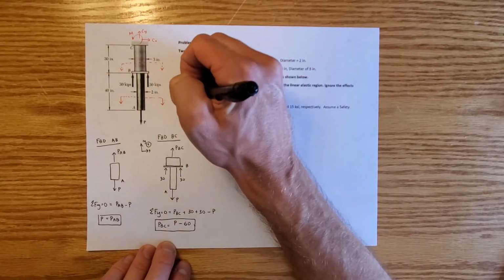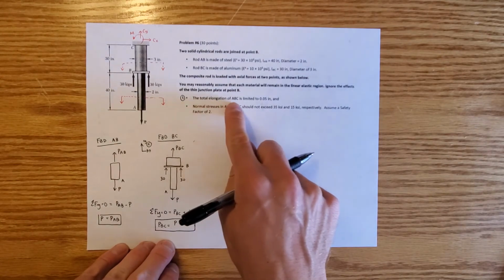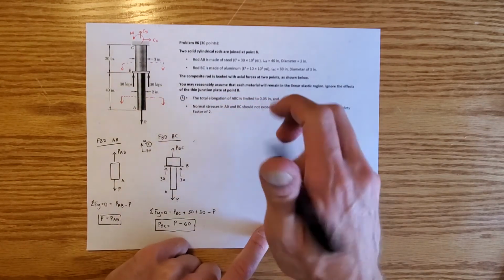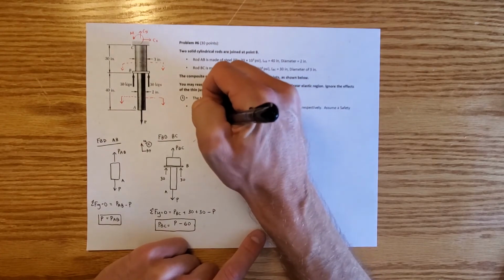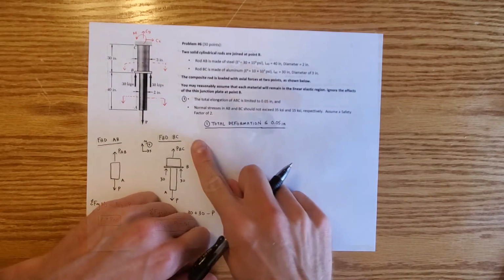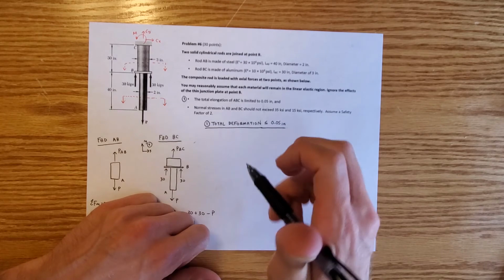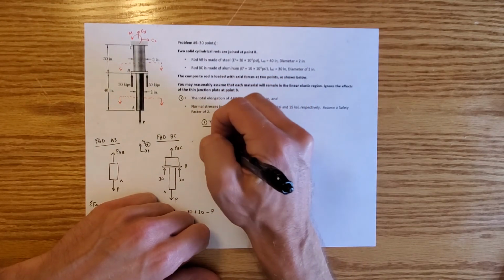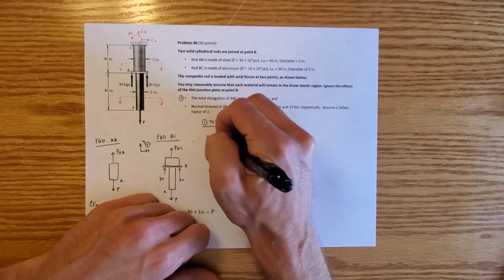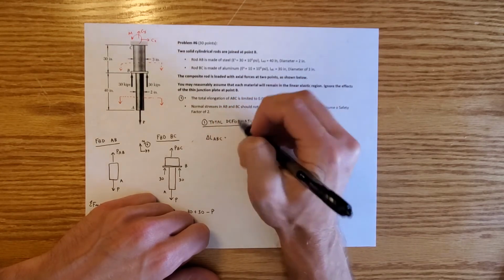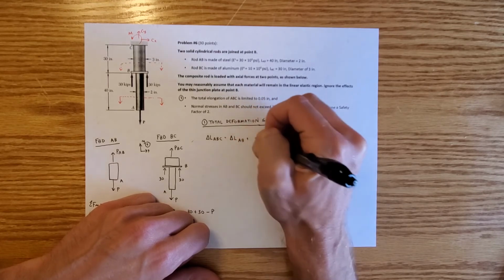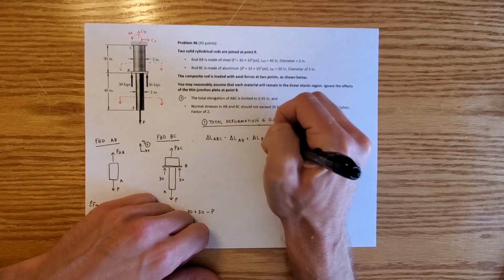So condition number 1 is that the total elongation of the rod is limited to 0.05 inches. So I'm going to check this condition, which is the total deformation condition. To check this condition, we use the rearrangement of Young's modulus formula, which tells us that the change in length of rod ABC is going to be equal to the change in length of section AB plus the change in length of section BC.